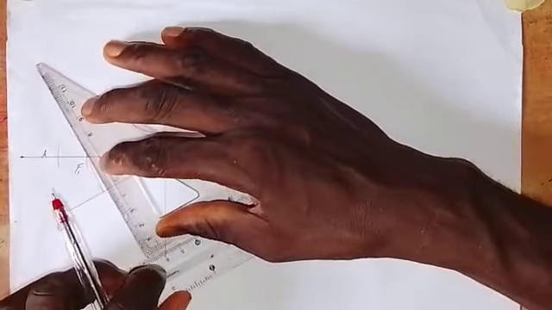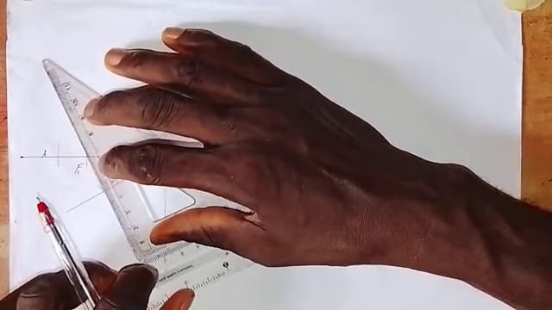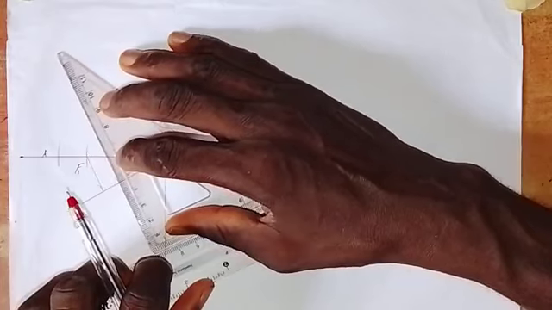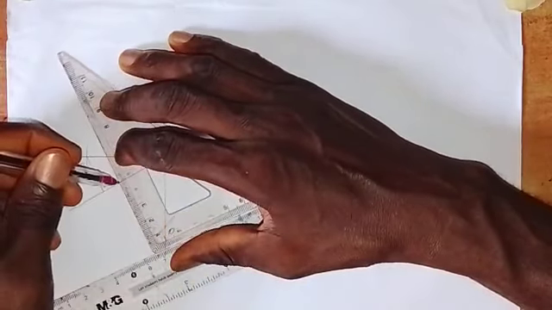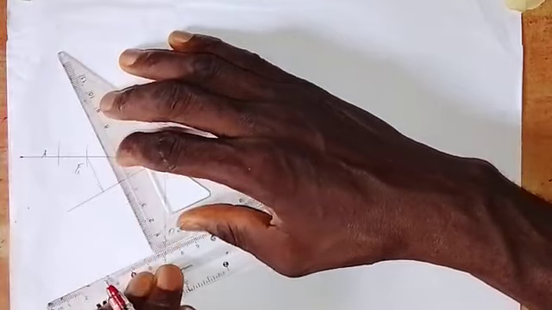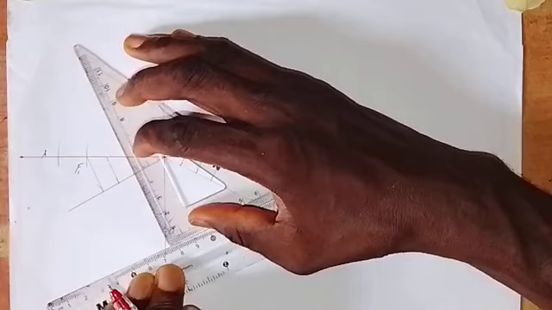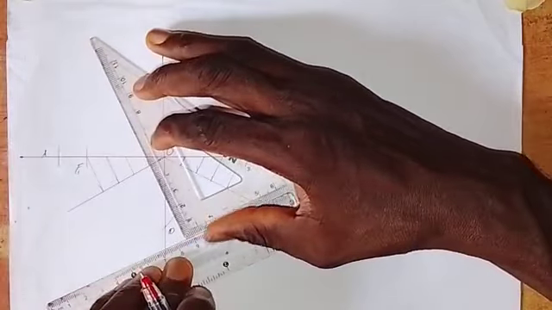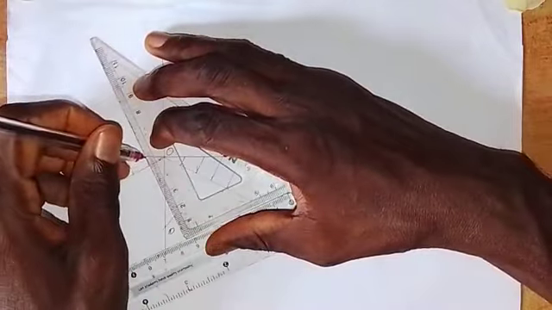Next, we set the set square along this line like this, and support it with the ruler, then shift the set square to the next point here. So here we draw this, then we shift to the next point and draw. Then we shift to the next point and draw. Okay, so we have these points.